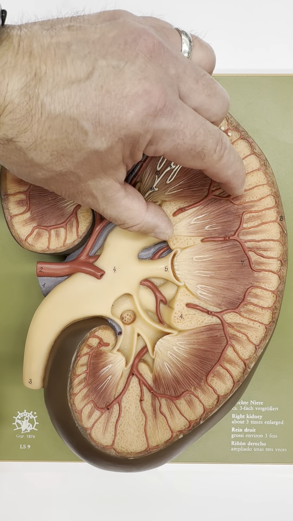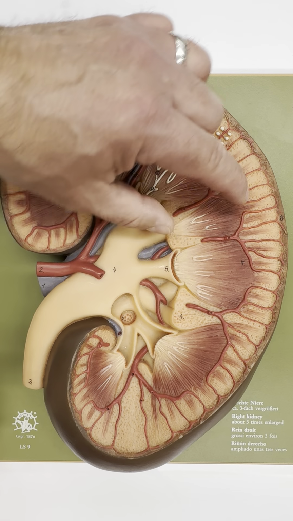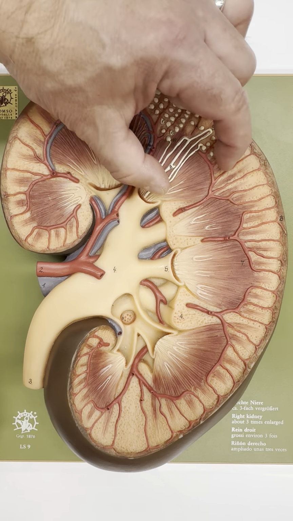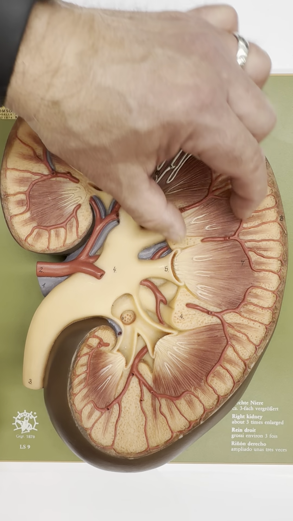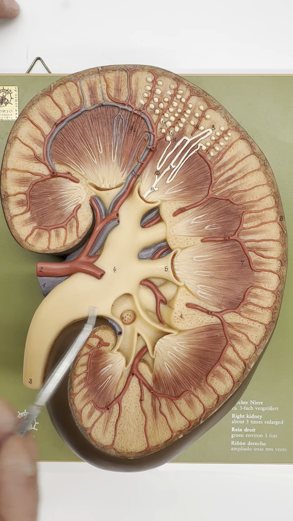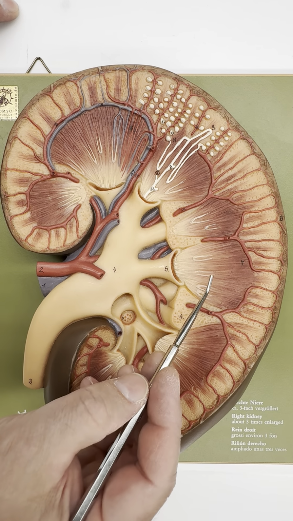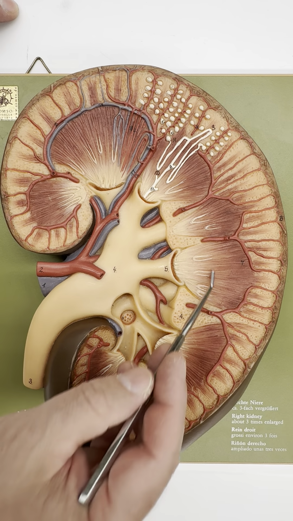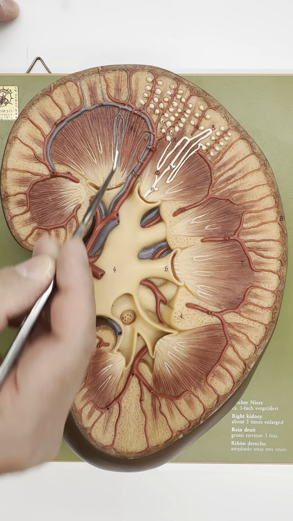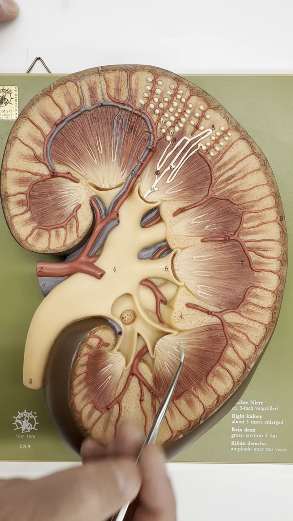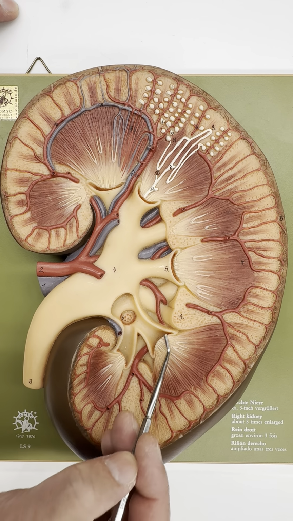So this area here, once again, in between my finger and thumb, that area there is known as the renal medulla. So the renal medulla is the inner portion of the kidneys. And what we're seeing in the renal medulla are these structures here. Each one of these structures here is known as a renal pyramid. And the pyramids end in these little bumps that we're seeing here, and these bumps are known as renal papilla.